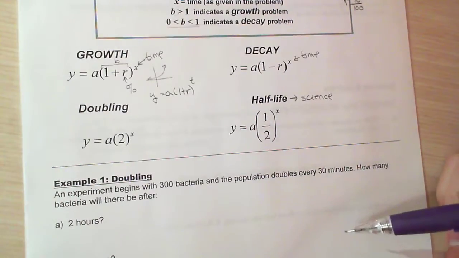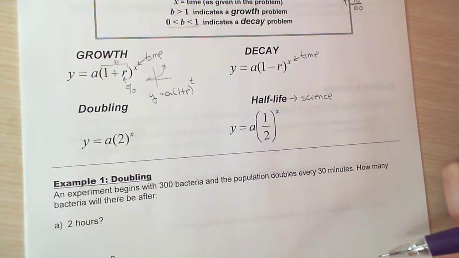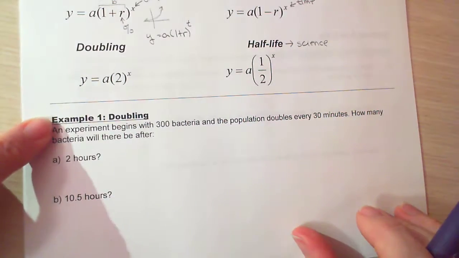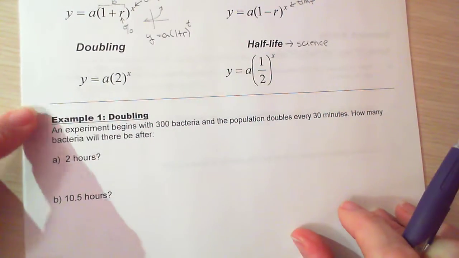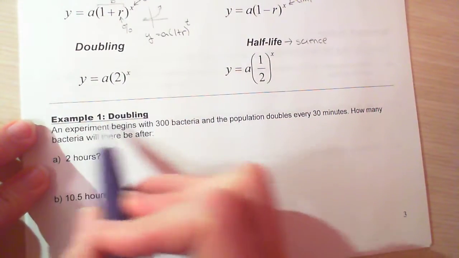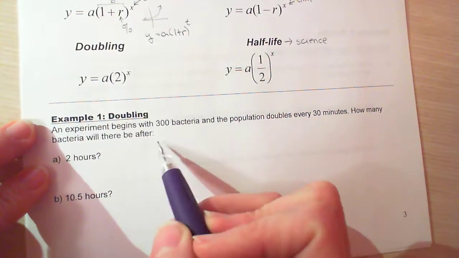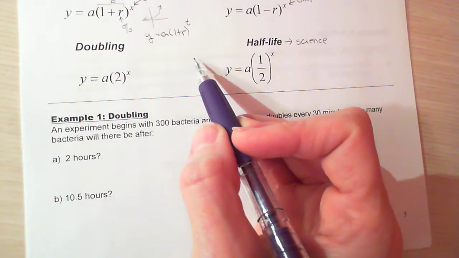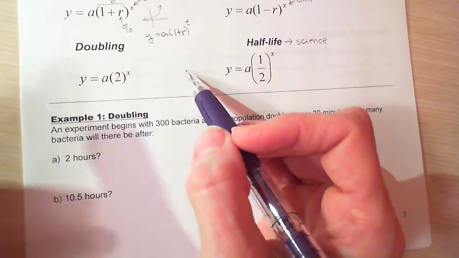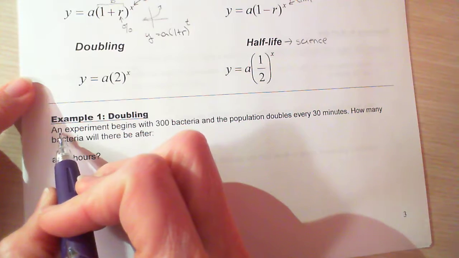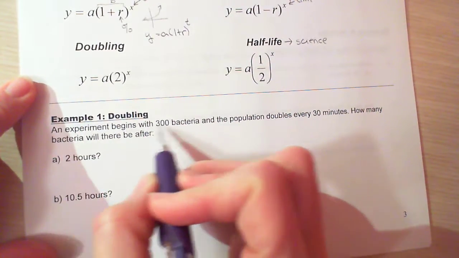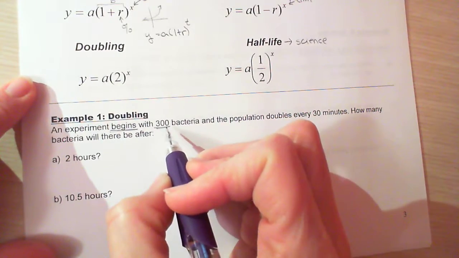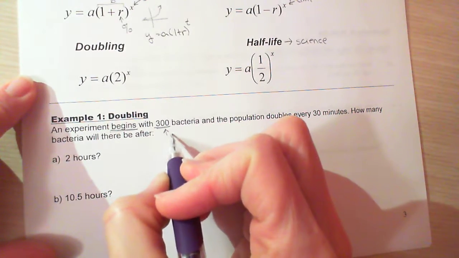So what we're going to do is look at an example of each type of these problems. Now the one thing I don't like about these notes is that they tell you what kind of problem it is, but I want you to think, well, what if I didn't have this right here? How would I decide which one of these formulas am I going to use? So we're going to look for some keywords. So the first thing we do is read always. An experiment begins with 300. So begins with 300. So this is your initial amount.